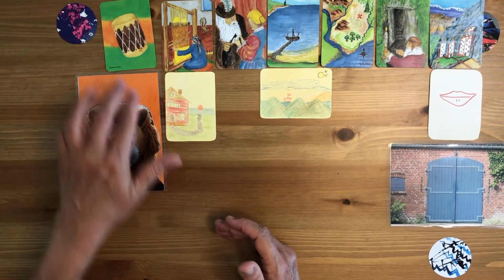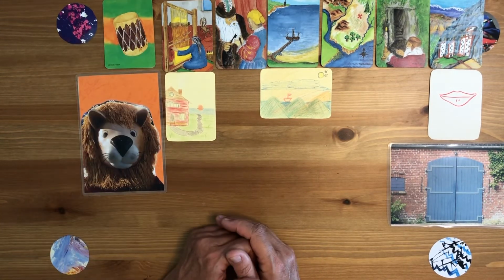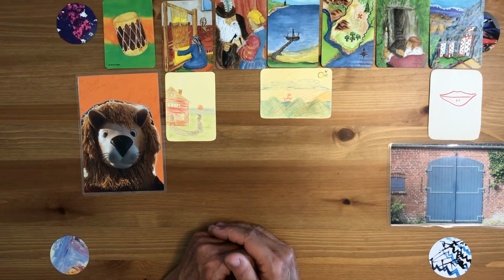You see, this is how you create a story with picture cards.